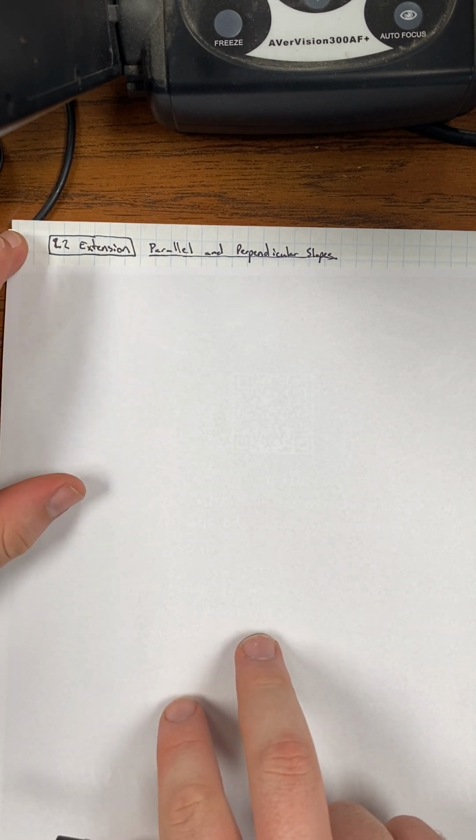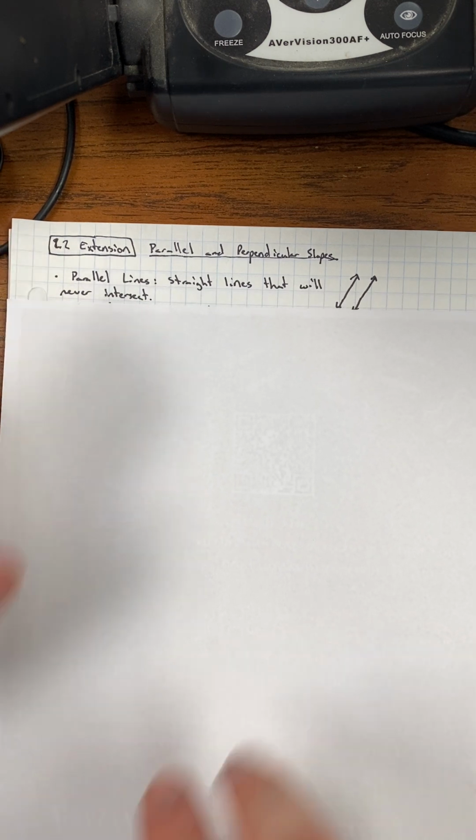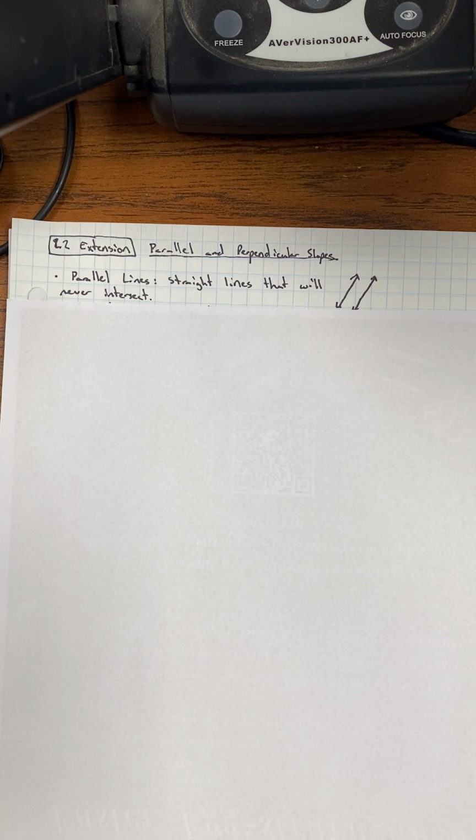This lesson is 2.2 extension, and we're going to be talking about parallel and perpendicular slopes. So first off, let's look at parallel. To define parallel lines, these are straight lines that will never intersect.